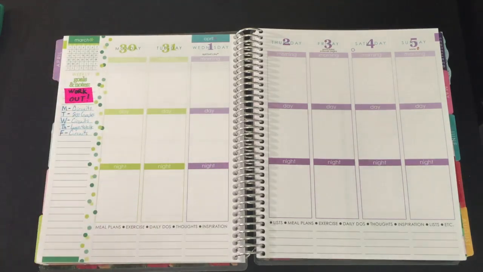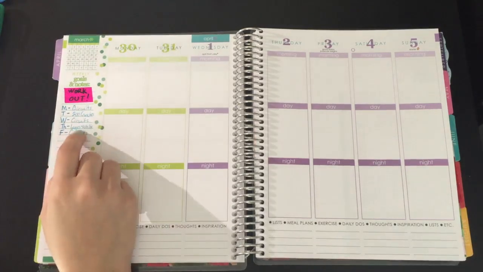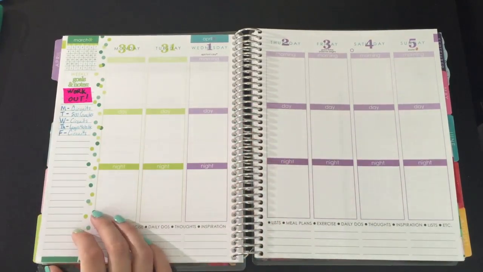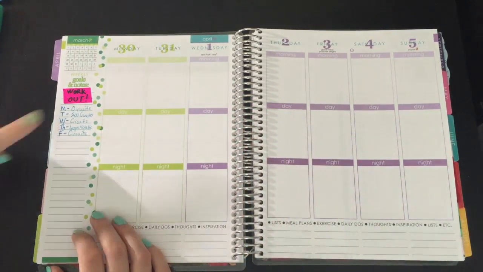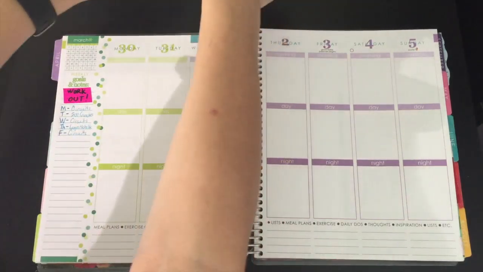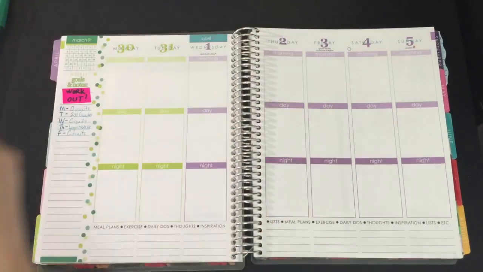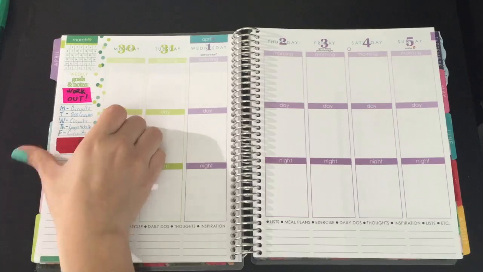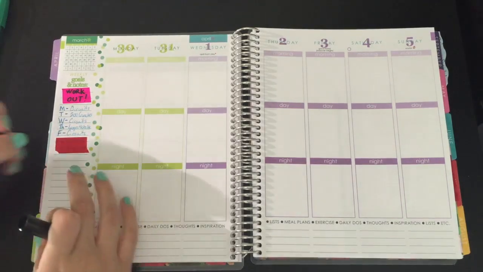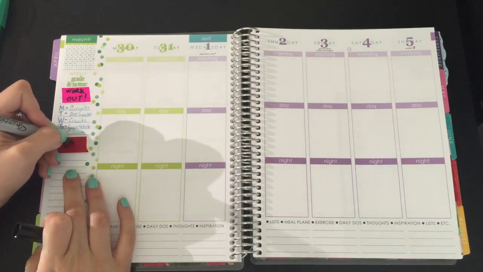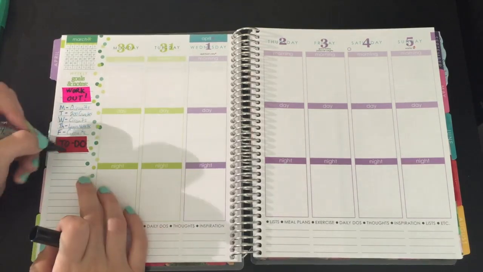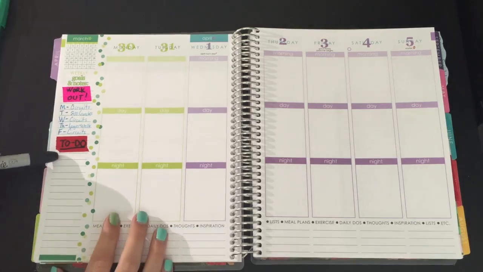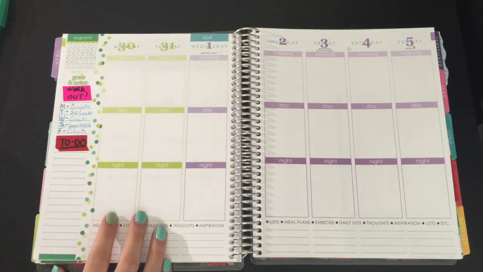So as I go through the week, I like to highlight it. It makes me feel good when I highlight it. That means I completed my workout. And underneath the workouts, I do my to-dos. And then I just write things that I know I'm going to have to do this week.